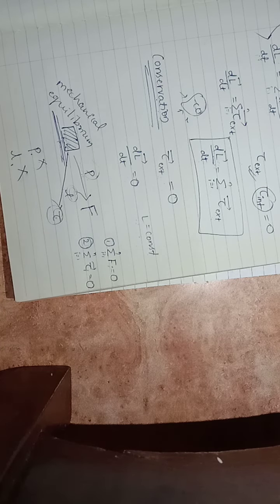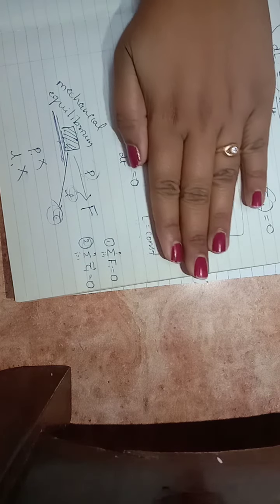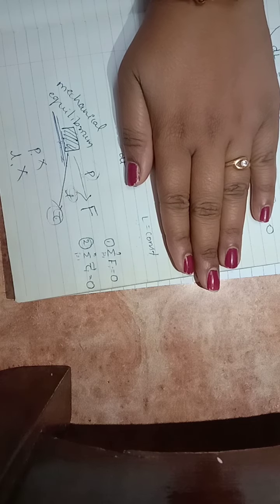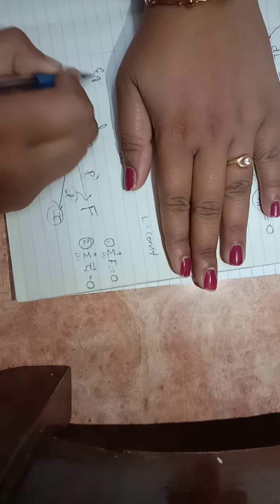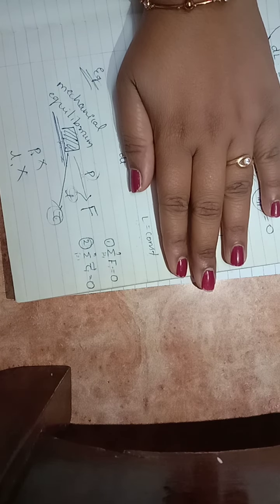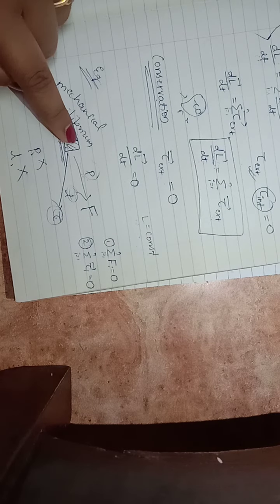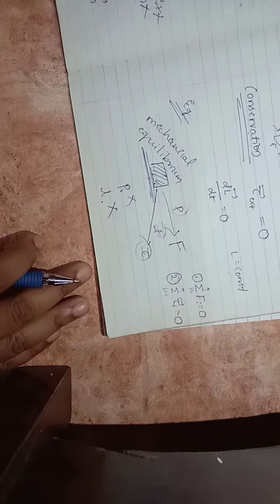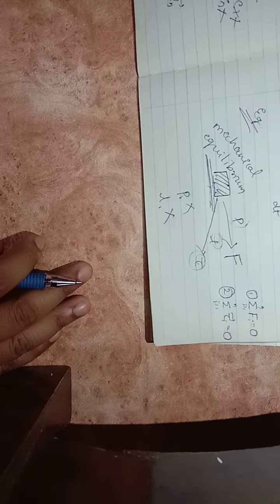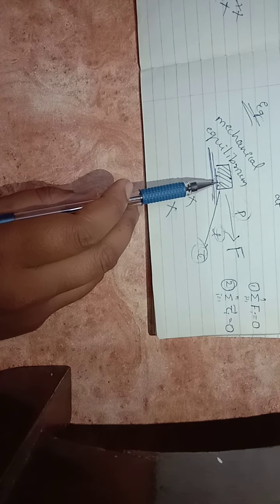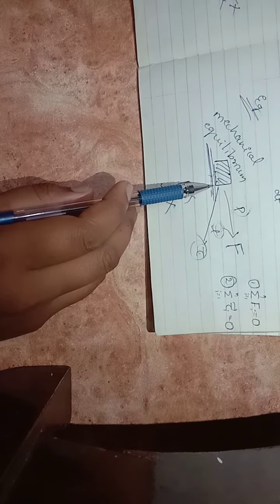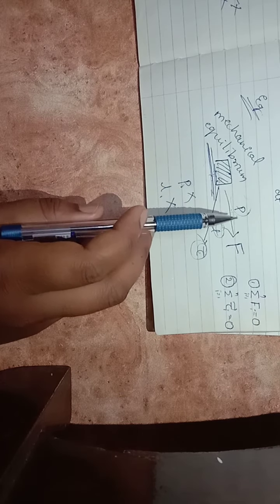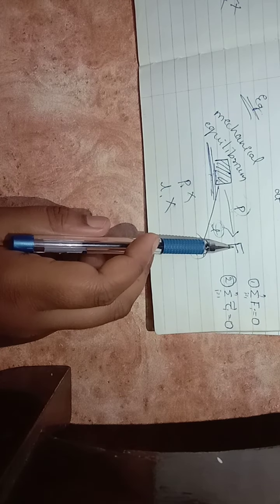Understood? This is what equilibrium of a rigid body means. You just observe this much. If this is one rigid body, its linear momentum changes if force acts on it.